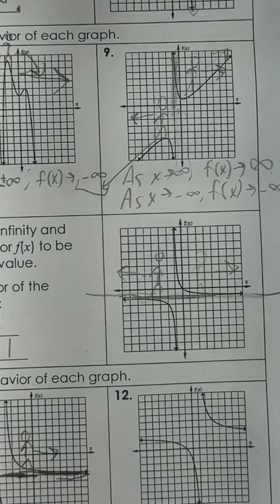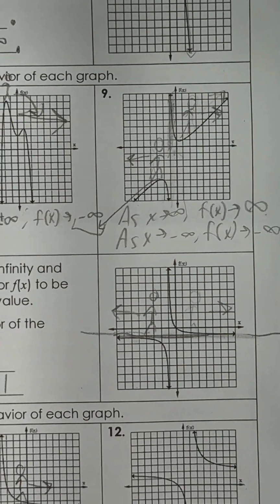Looking now at number 12, and we're almost done.